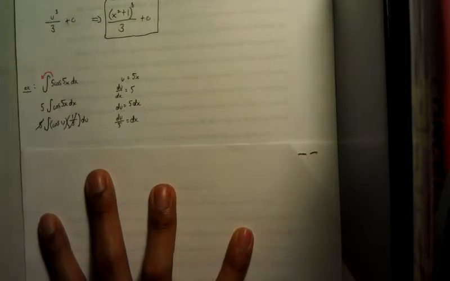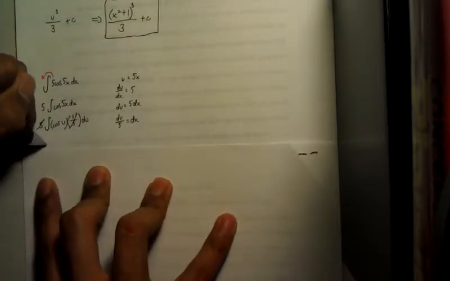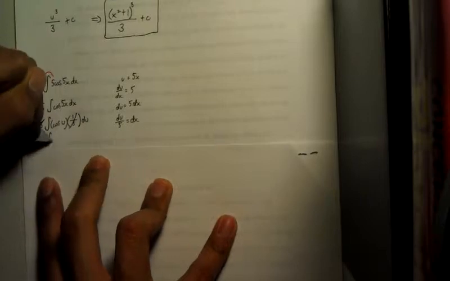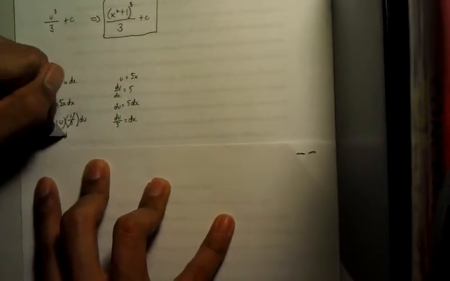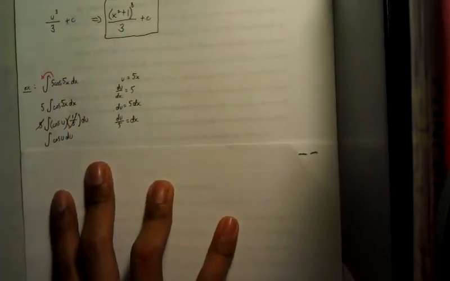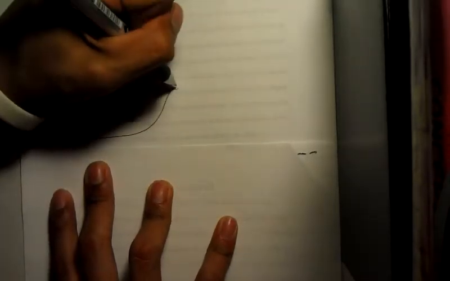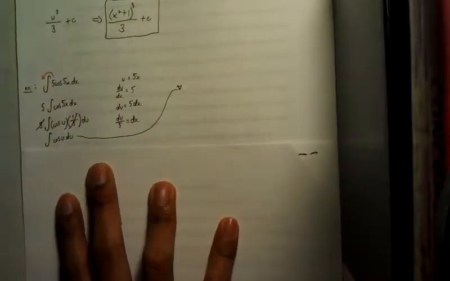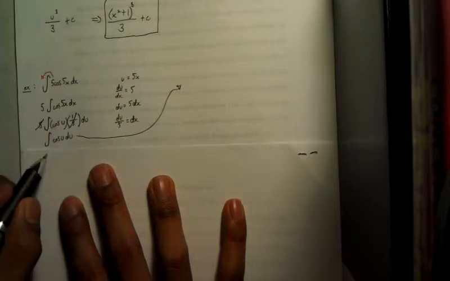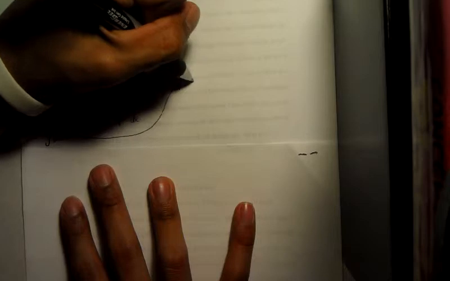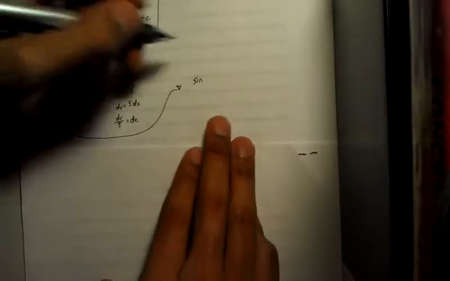This 5 right here and this 1/5 can cancel. So we now have the integral of cosine of u du. I'm just going to bring this around to this side. The integral of cosine of u, or the integral of cosine, is sine.